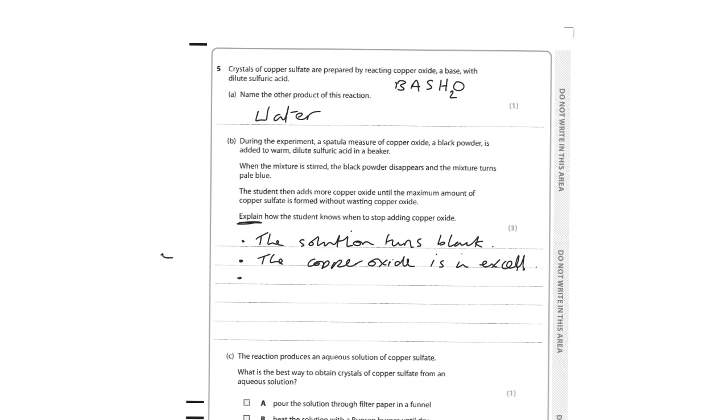And three, all of the acid has reacted. And for reacted, you could also say has been neutralized.